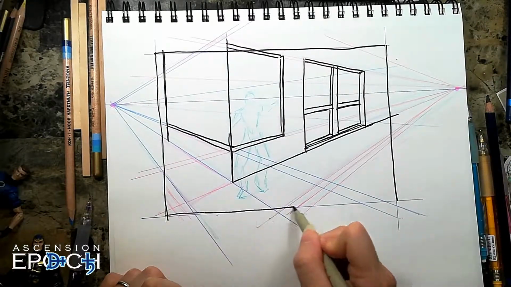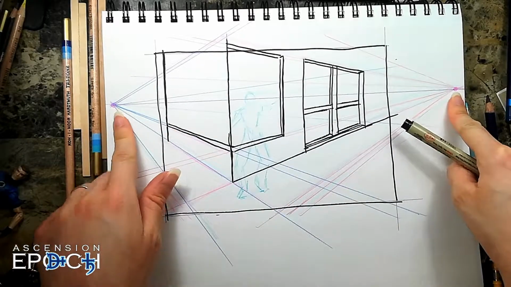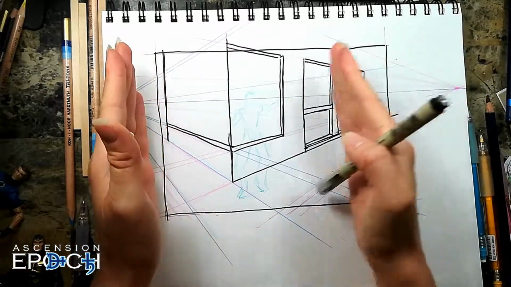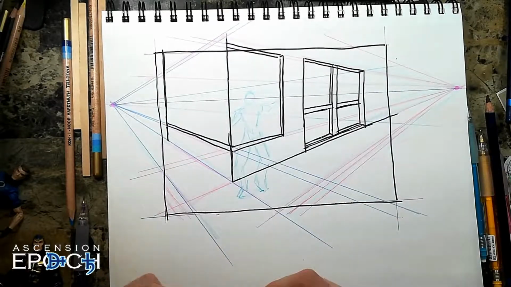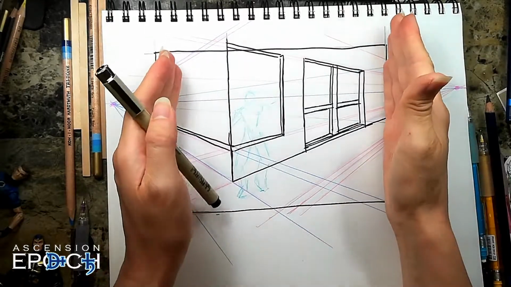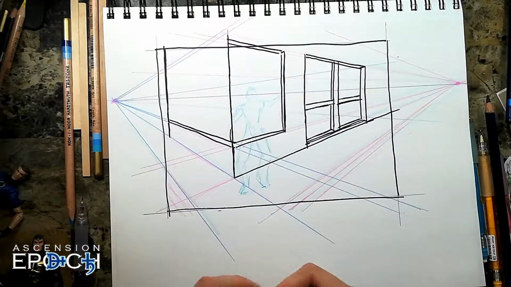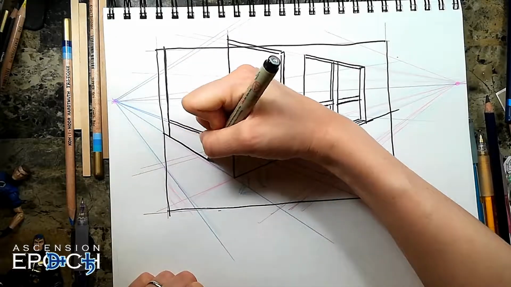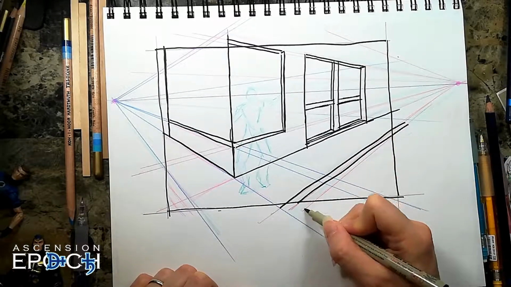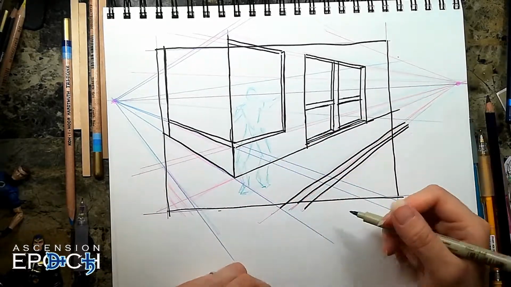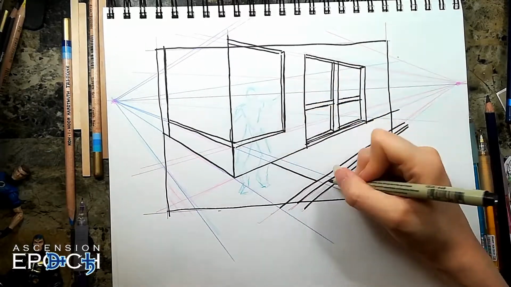Make sure that the vanishing points are way outside of where I want my canvas, my image to end. You know, this is the active area of the drawing. No one's going to see what's on the outside of these boxes, and you want those vanishing points out there. And then these extra places, I can put my crack in the sidewalk here.